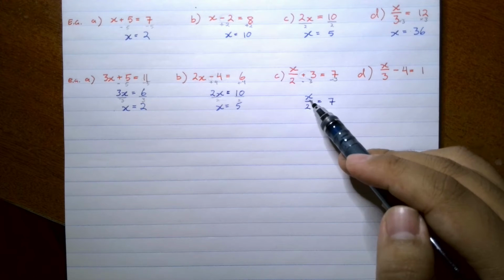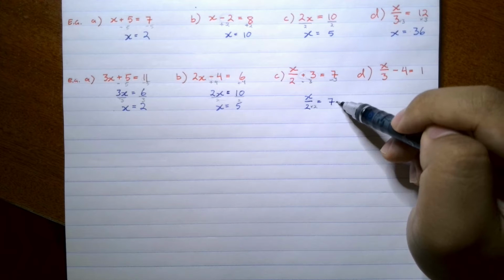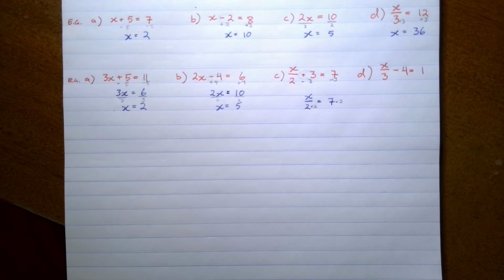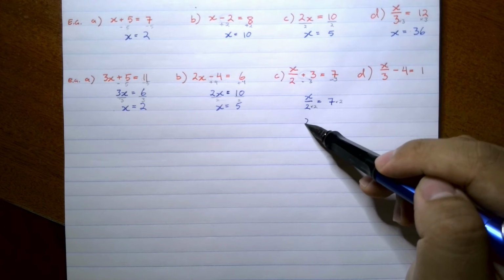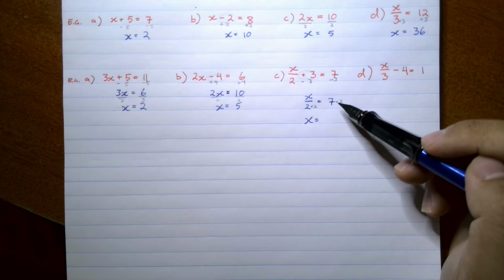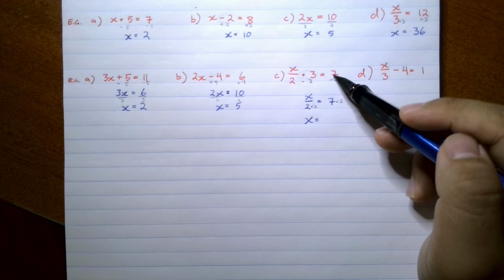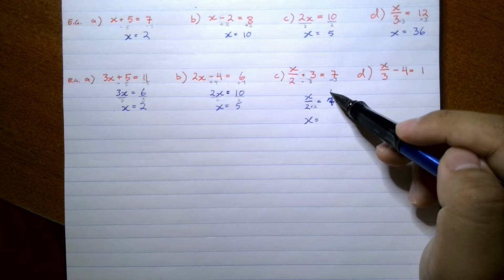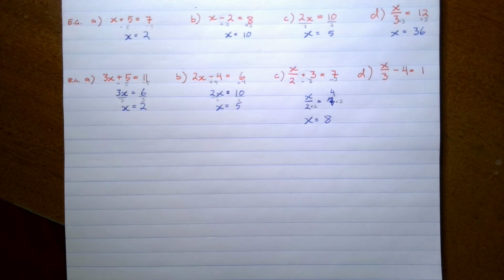Since this is x divided by 2, the reverse is multiply by 2 on both sides. The 2 will cancel, which leaves us with x by itself, and the solution, 4 times 2 is 8.